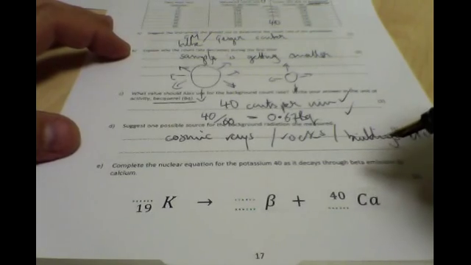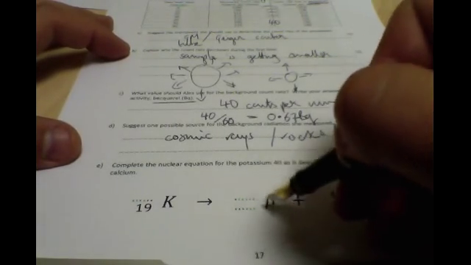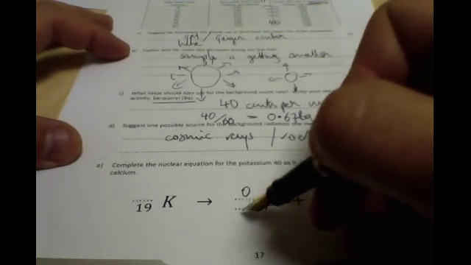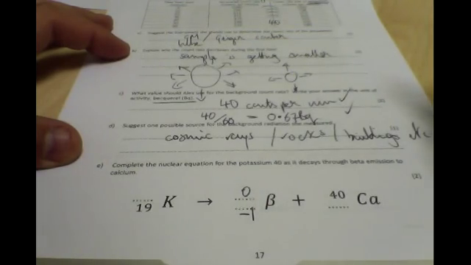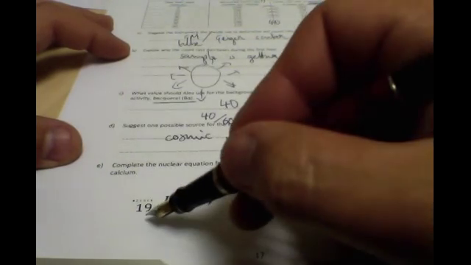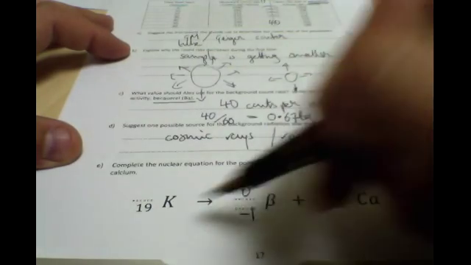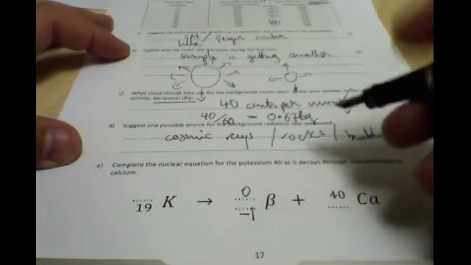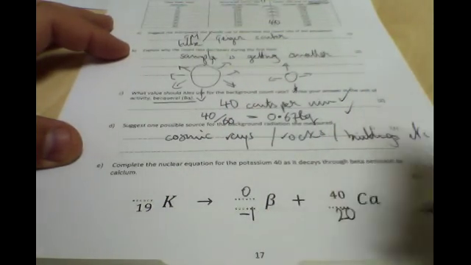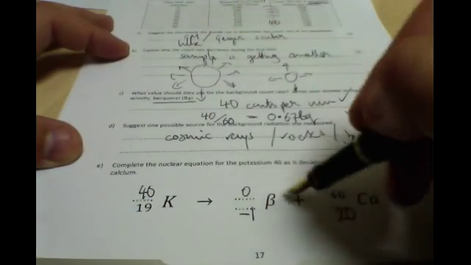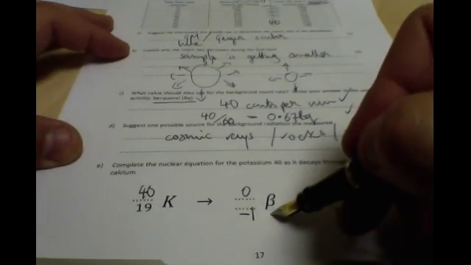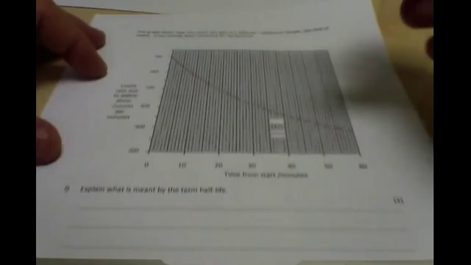Okay, beta decay. So hopefully you know what beta is. Beta is an electron. Electron has no mass, but it has -1. So if you imagine these as an equal sign, 19 equals -1 by 20, whereas along the top, 40 must equal 0 plus 40. Good. Okay then.